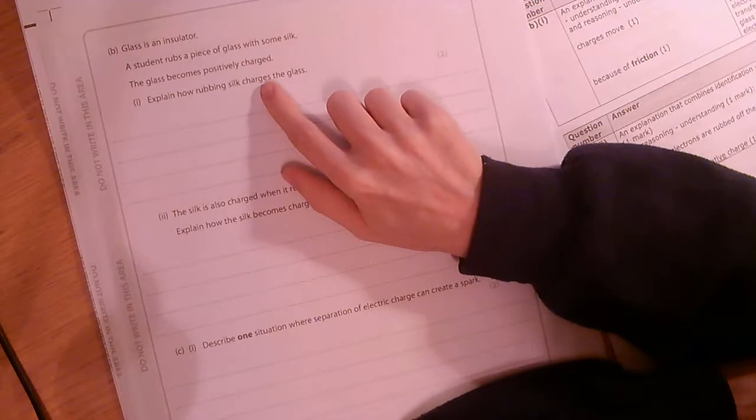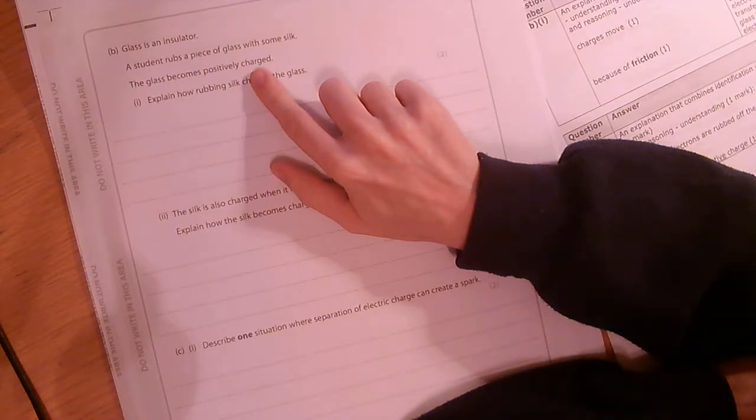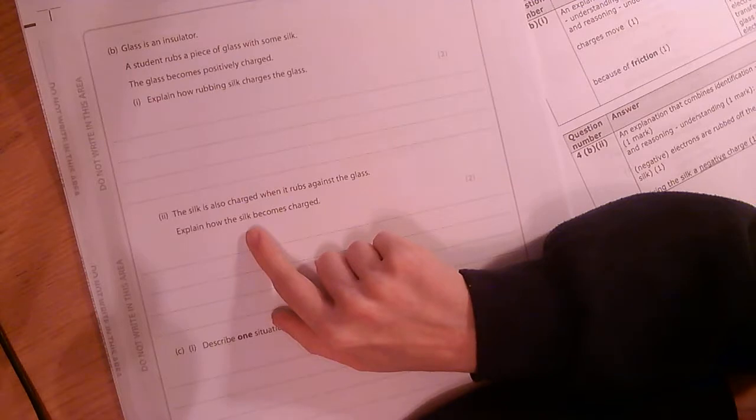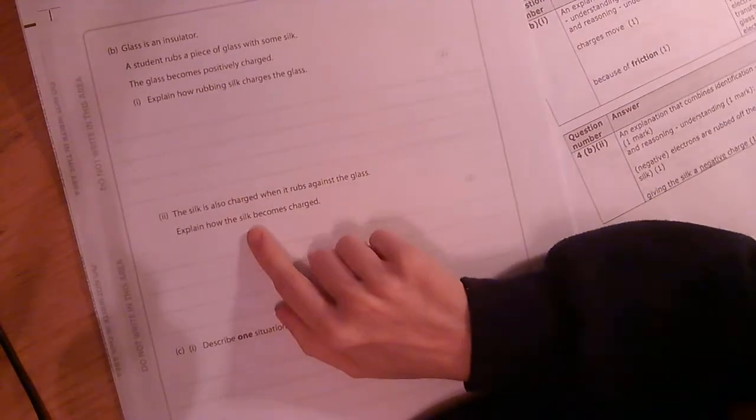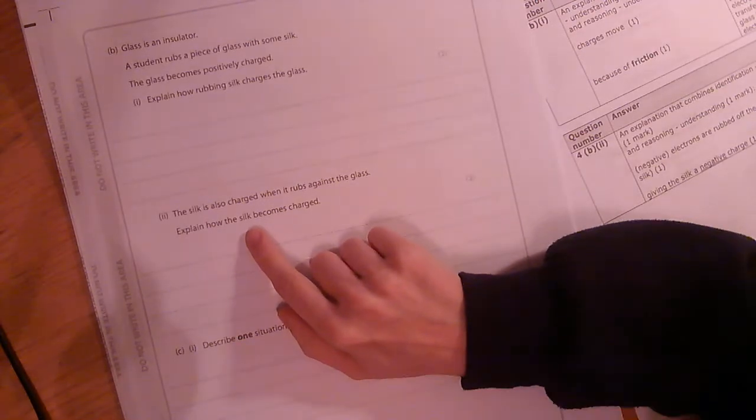The silk is also charged. We kind of alluded to that earlier, didn't we? So if we're rubbing the glass and the glass is becoming positively charged, that is because we're taking the electrons off the glass. The electrons have gone onto the silk, so the silk is going to gain a negative charge. So you say one mark for saying that the silk is negatively charged, and one mark for saying it's because the electrons have been transferred onto the silk.